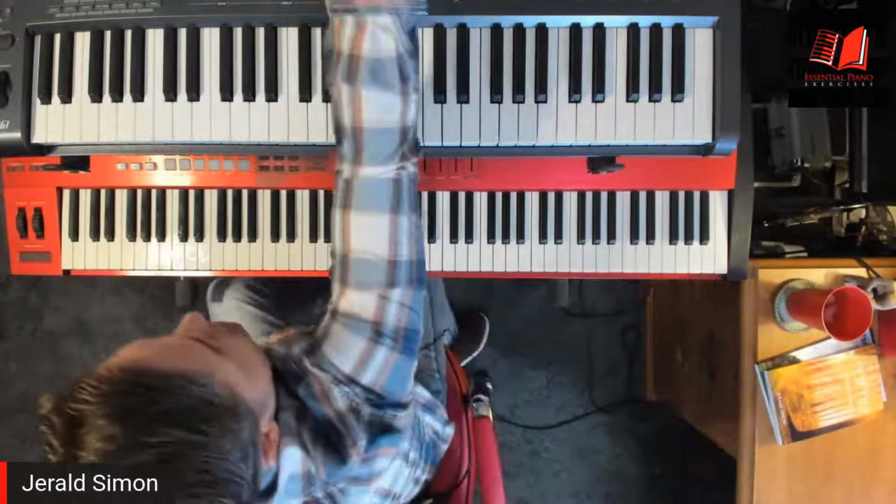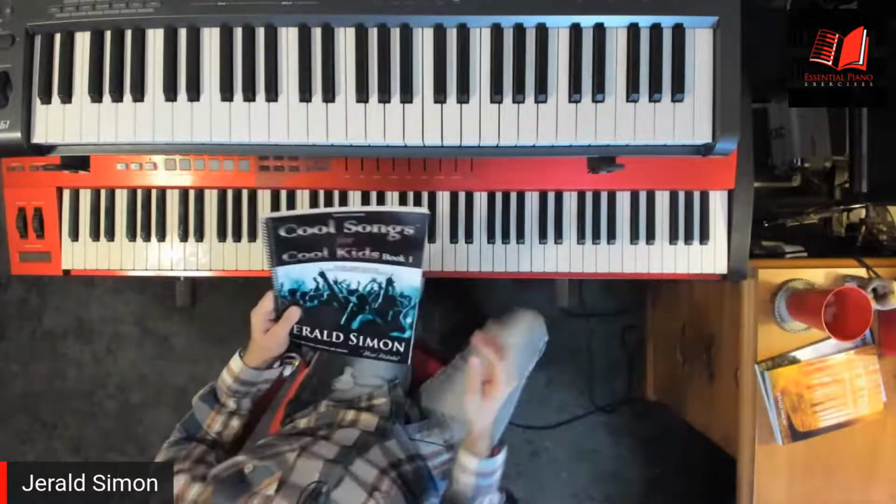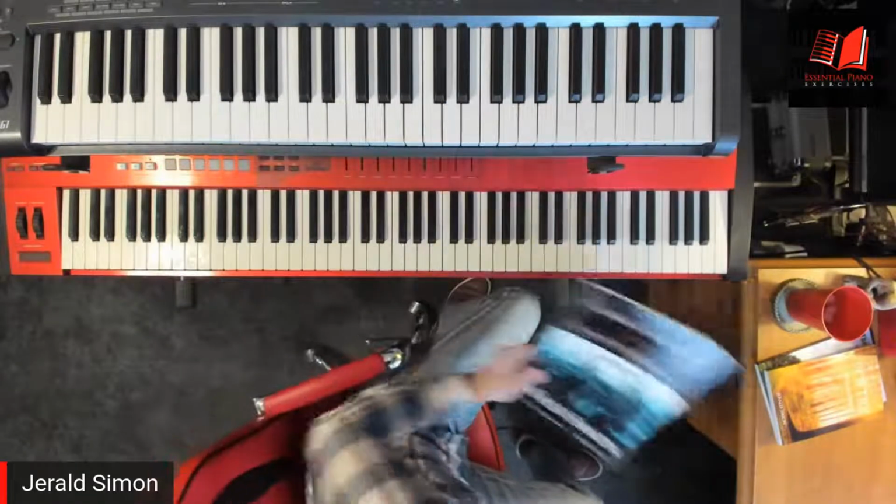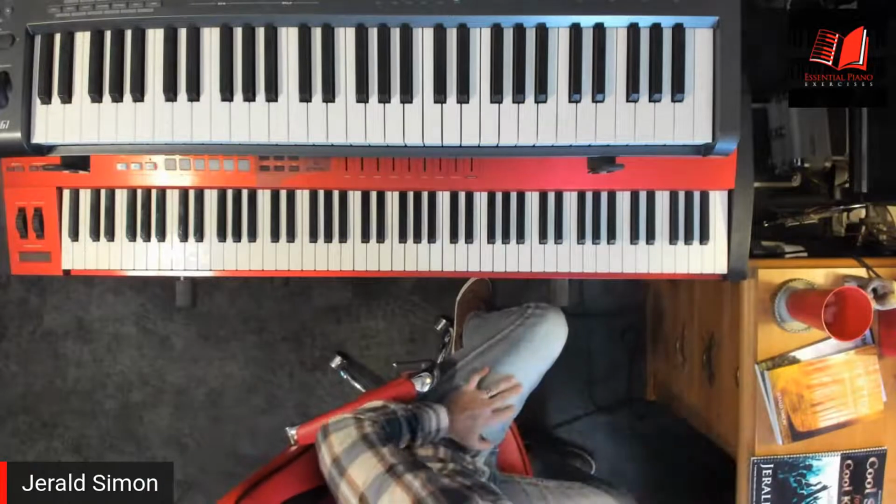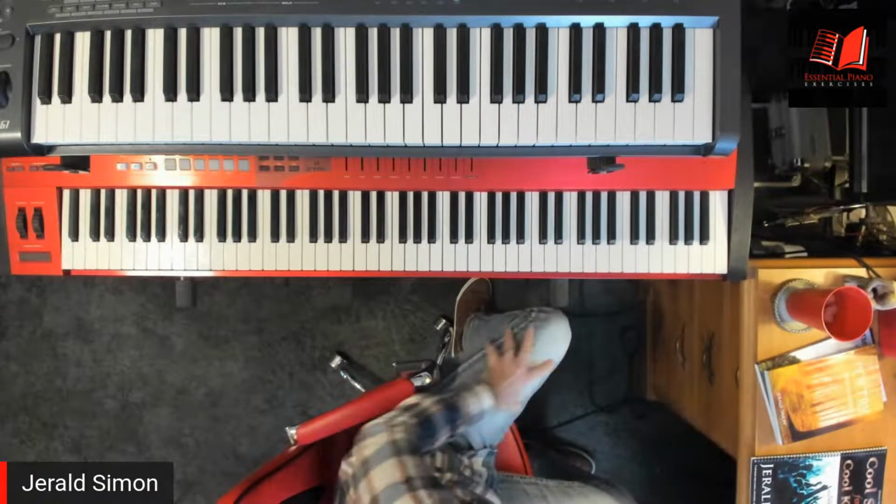Now, we were going up and we were going down. That is from my book, Cool Songs for Cool Kids, Book 1. I'm going to come back to the front view over here. Now, it's a simple pattern with this cool song.